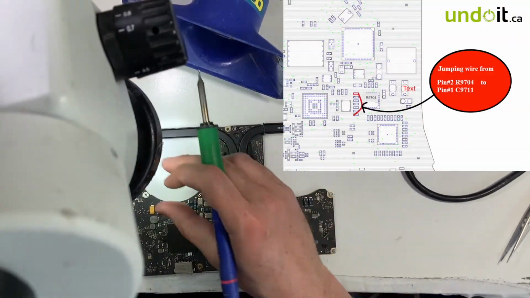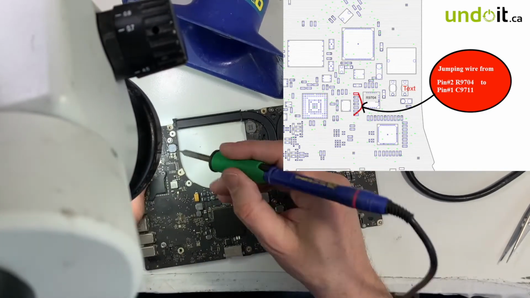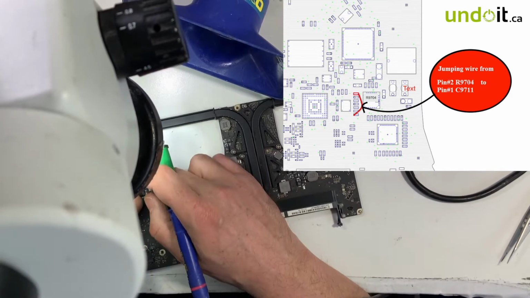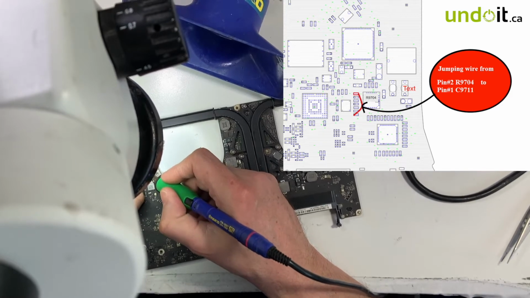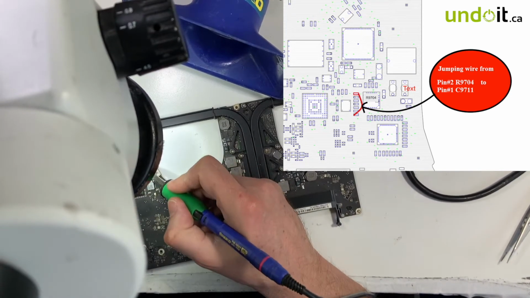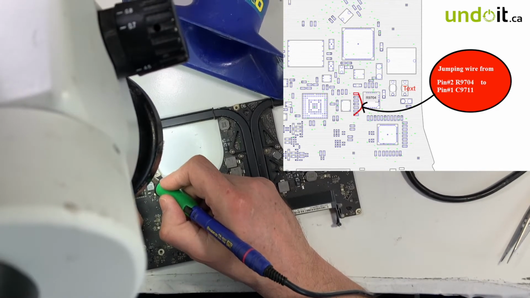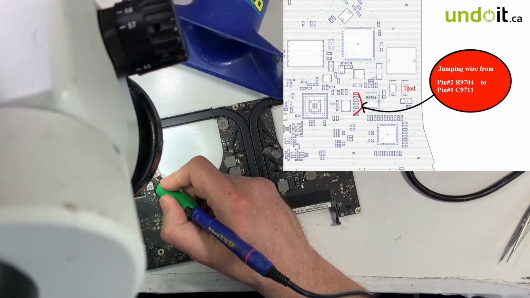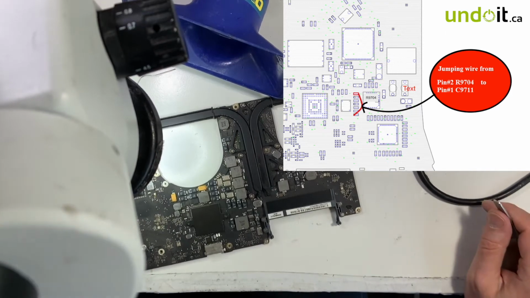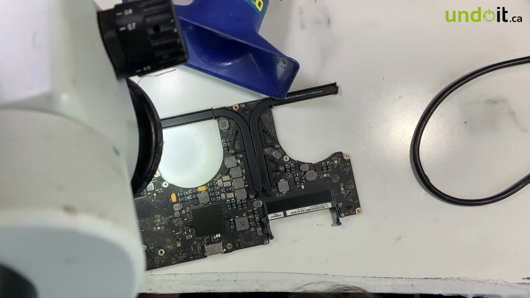Okay, let's go back to it. Now what we need to do next is make sure the wire is jumped properly.